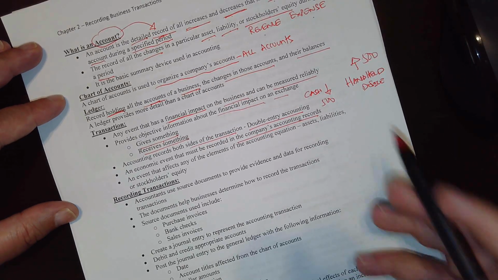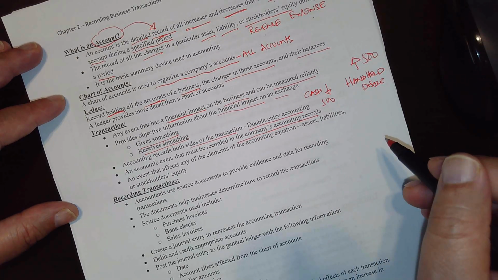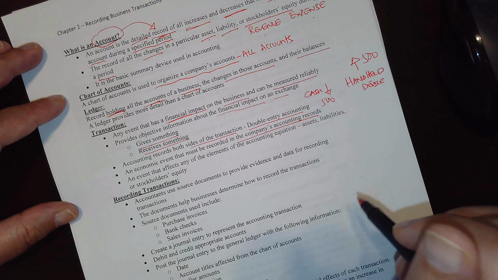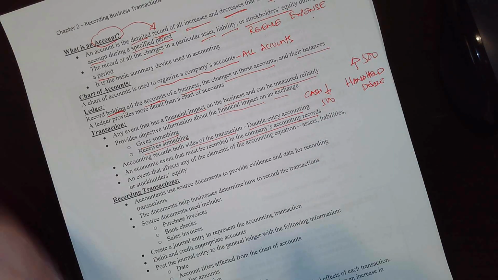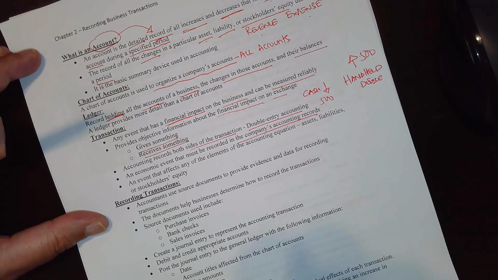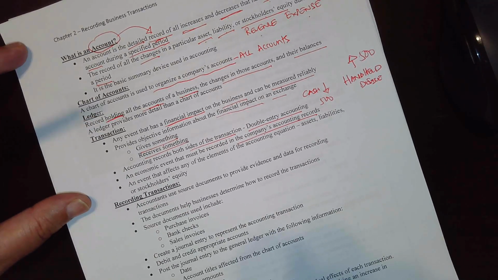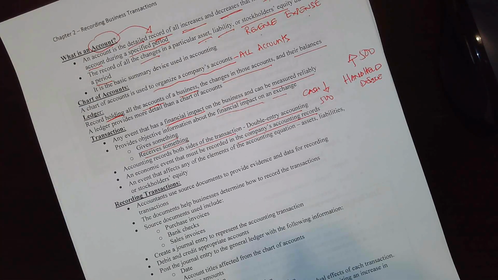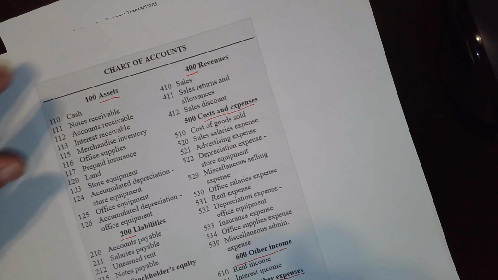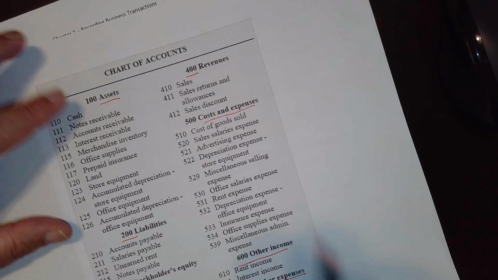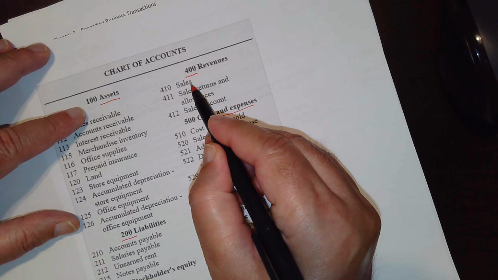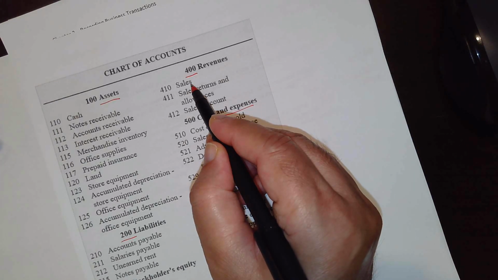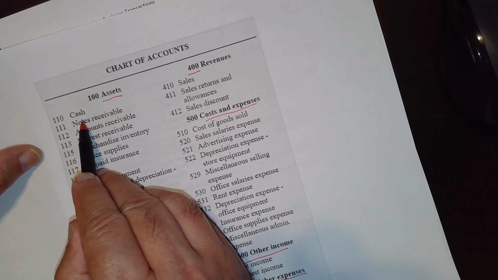The same thing applies in business. Every time we record a transaction, we want to know why the cash is going up or why the cash is going down. For example, if you say cash came into the business, $1,000, the owner wants to know why the cash came in. If you look at the chart of accounts, it tells you there is revenue. So you can tell them, we made a sale for $1,000 and the customer gave us cash of $1,000.